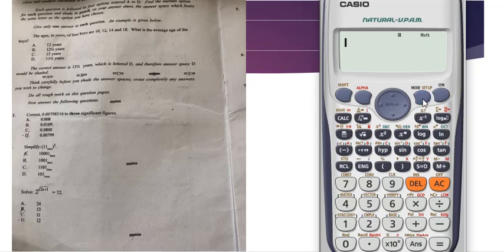So when you click on mode, this is what appears. This is not what we are looking for. Now click on shift, and then click on mode. This is what we are looking for. So all you have to do is just click on shift and then click on mode.